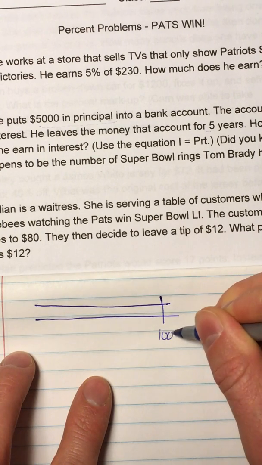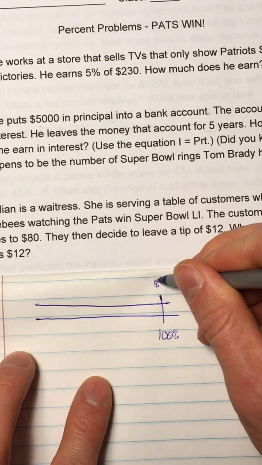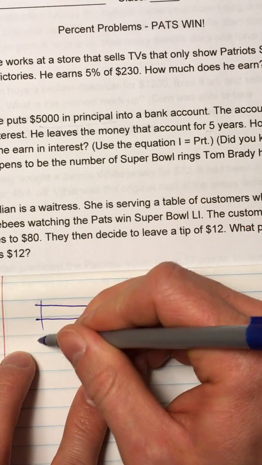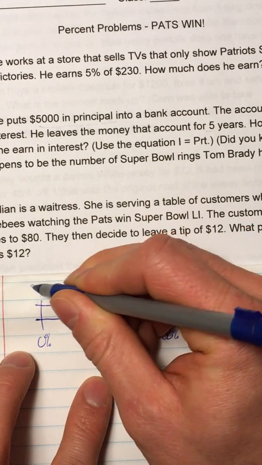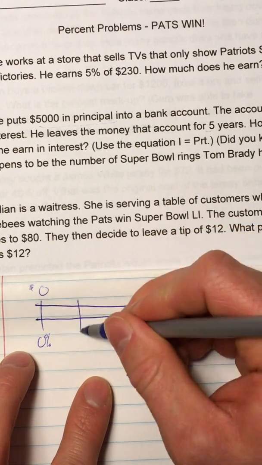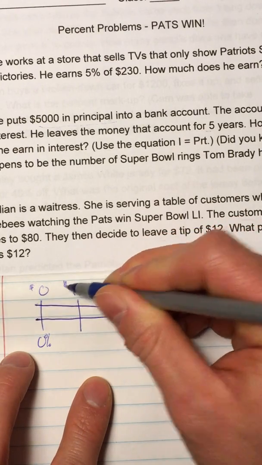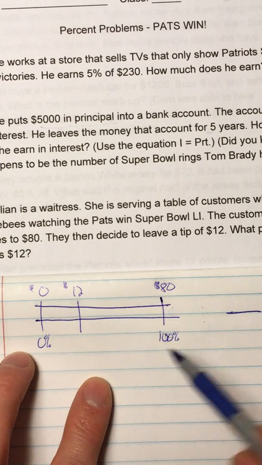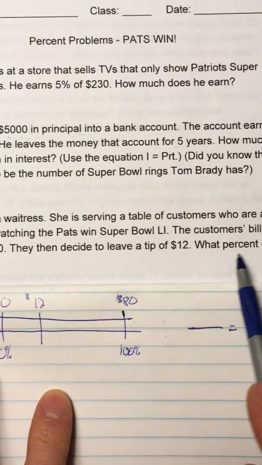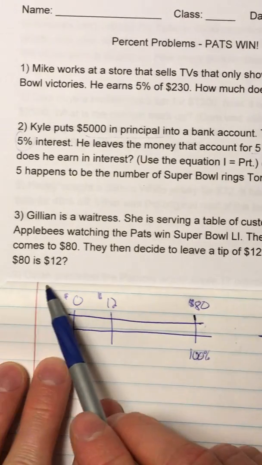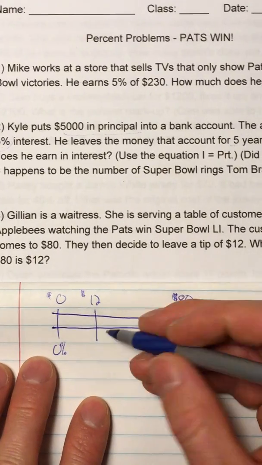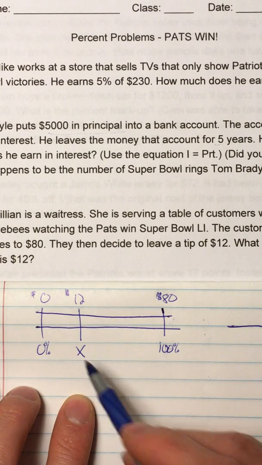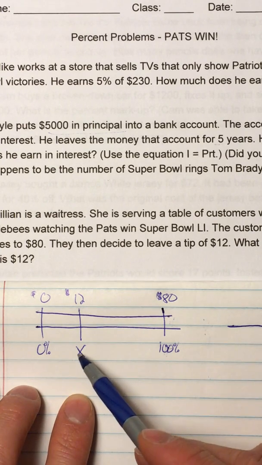100% of the bill is $80. 0% of the bill is $0. And the tip is $12. And it's important to include units so that we have dollars, dollars, dollars all along the top. And we are trying to figure out what percent of 80 is 12. So it's the percent we're trying to figure out right there. So we're going to label that X.